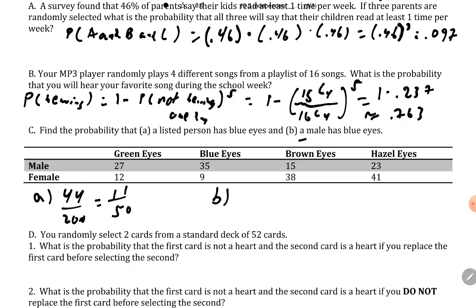Part B, we know that he is a male. So that means we're just looking at the top row here. There's 35 out of 100 males, so that's 7 out of 20. Because we knew he was a male, that changed our probability, because we don't have to look through the females. Out of the 100 males, 35 of them have blue eyes. So 7 out of 20 chance of selecting a male with blue eyes.